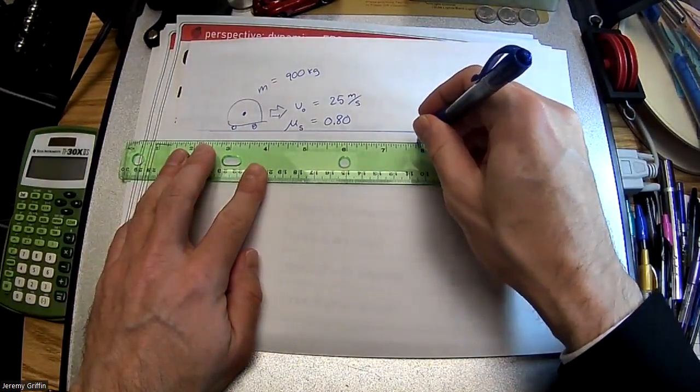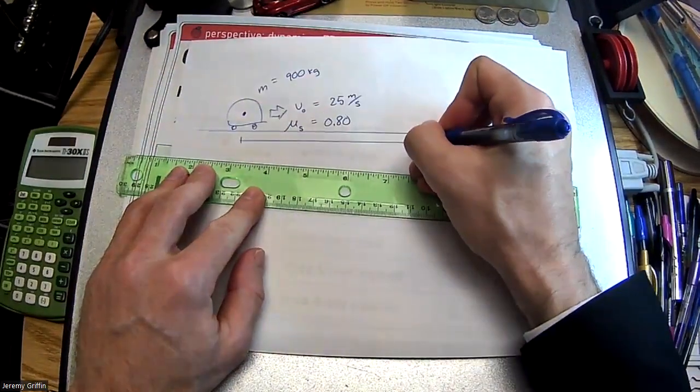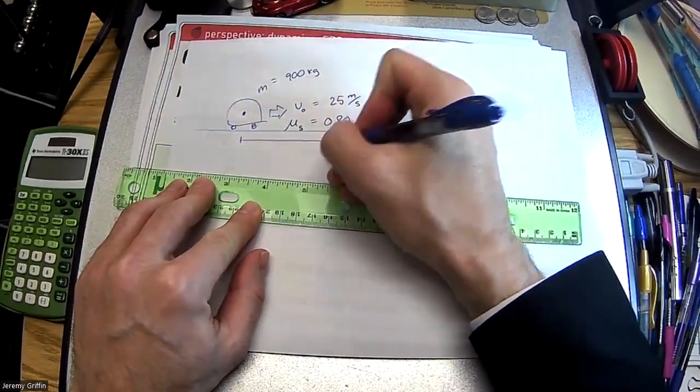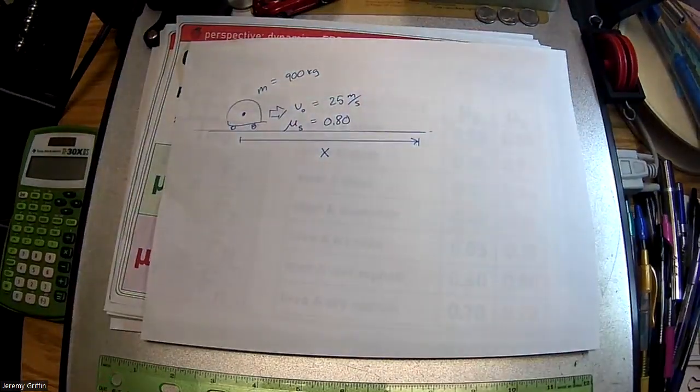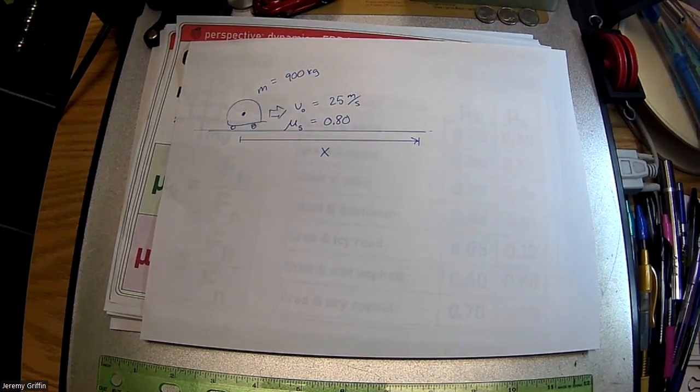What I want to know is, what is the braking distance of that car? Call it X. What is the braking distance of that car? You guys solve it. I'll solve it. I got the answer. Anybody else got the answer?